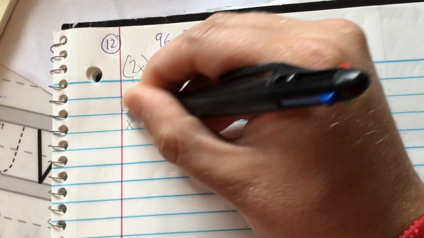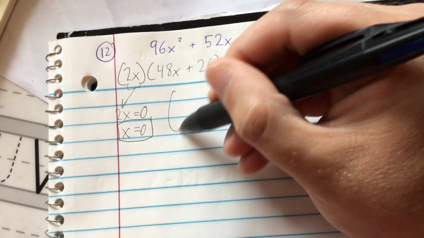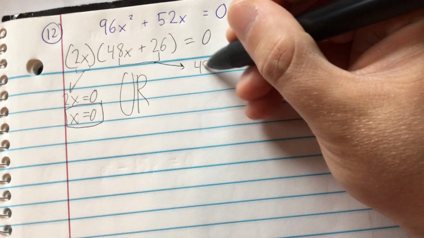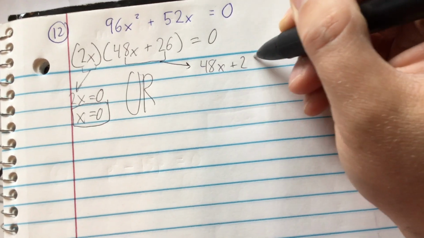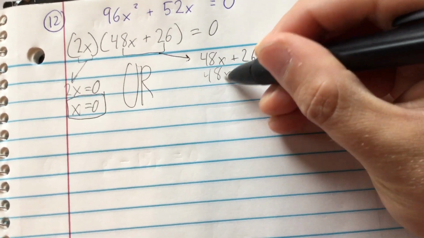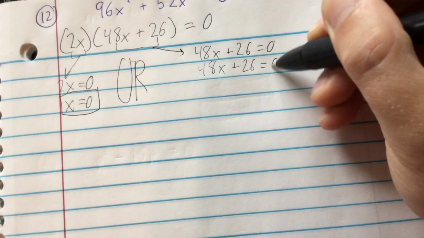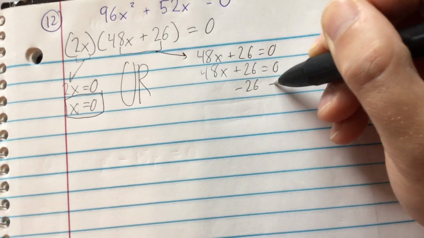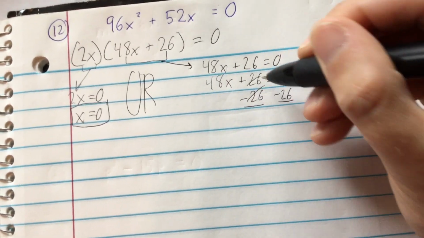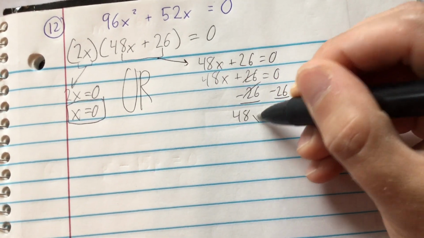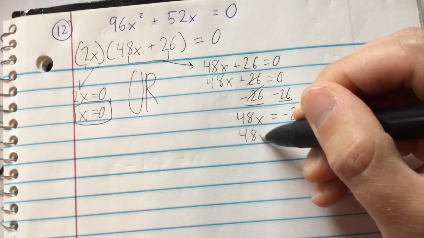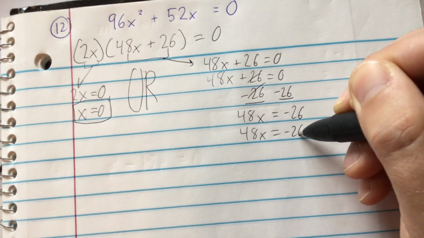x = 0 is one of the solutions. Whew, I don't have to work. The other part, let's say I do it like this: 48x + 26 = 0. Let's say I subtract 26 from both sides. And again, if you did it by factoring out 4x, you're in the clear, don't worry. But I'm going to show you another way to do it. 48x = -26. So now I've got 48x = -26.